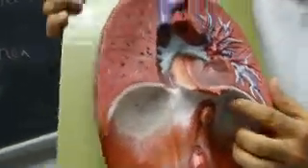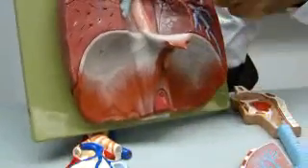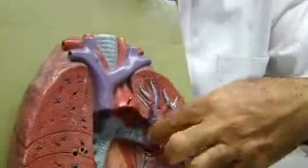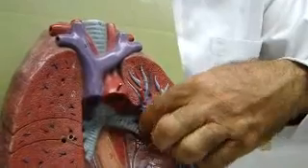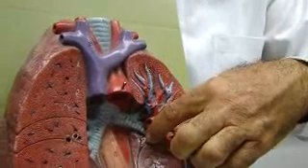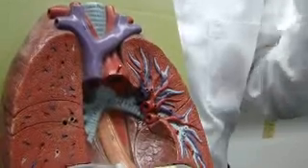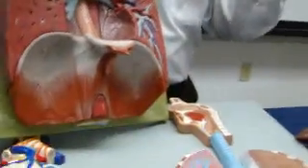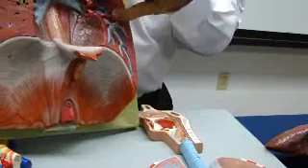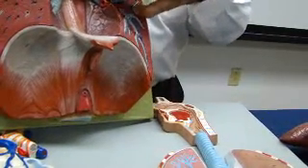And you can see this part where everything goes into the lungs or out of the lungs: pulmonary arteries, pulmonary veins, bronchial arteries, lymph vessels, main bronchi, and the nerves, everything.